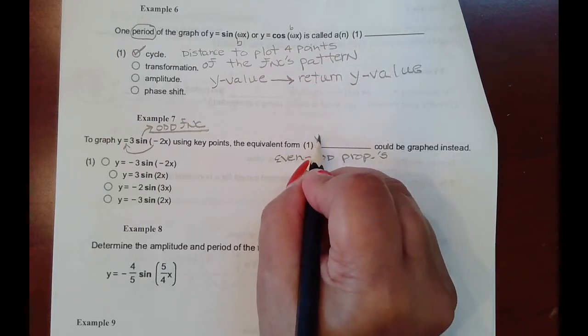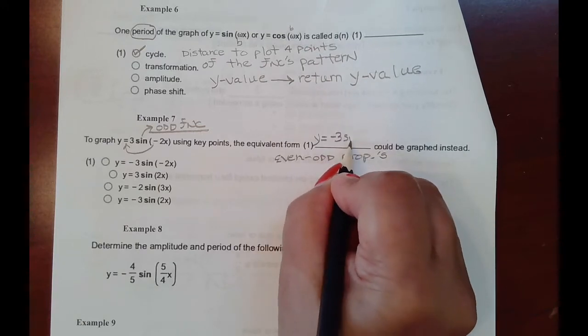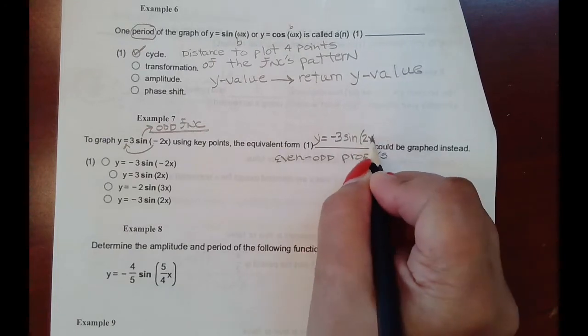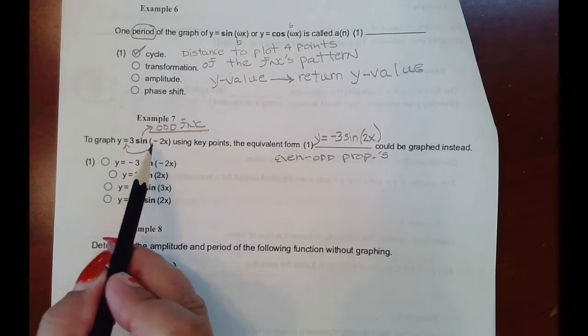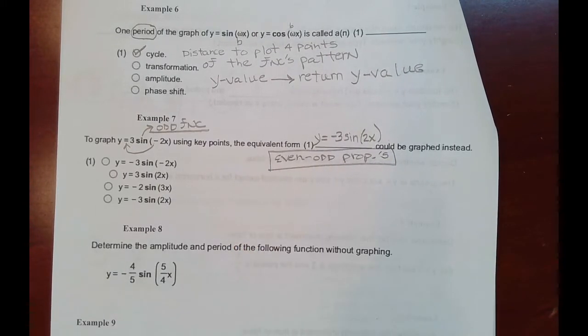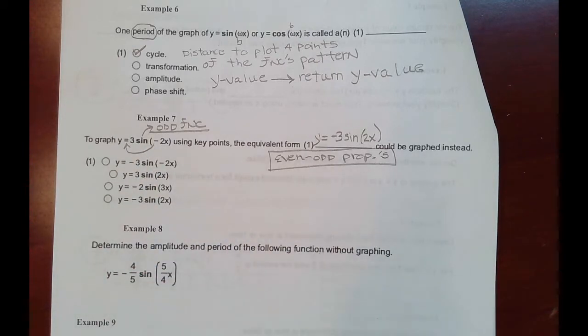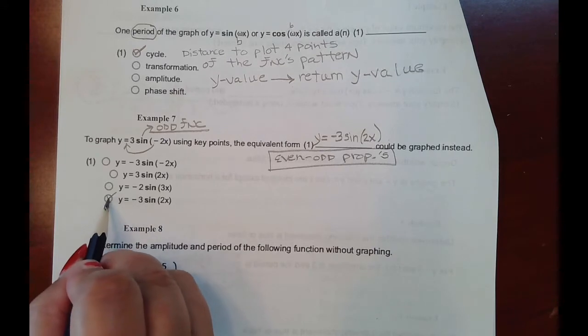So the equivalent form that you'd be working with to plot would be negative out front, and now your argument is positive, just 2x rather than negative 2x. So you're going to want to address any negatives inside the argument using the even and odd properties, to decide whether it's an even or an odd function. If it's odd, that negative floats out to the front. If it's even, you can just get rid of it and rewrite it without the negative. So which one looks like the one we just got? Negative 3, nope. Negative 3 is out here. That would be this choice right here.